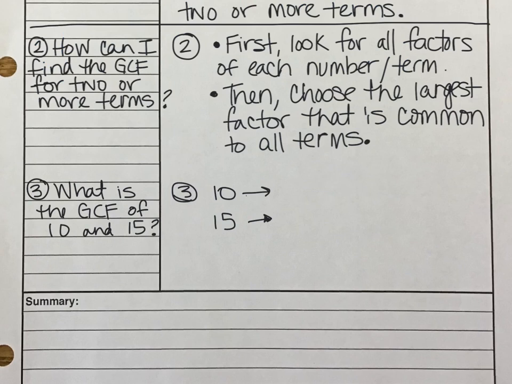Now let's look at an example. Question 3. What is the GCF of 10 and 15? So the first thing that we're going to do is look for all the factors of the number 10 and then all the factors of the number 15. Then we'll compare those two lists. So the factors of 10 are all the numbers that will make 10 by multiplication, like 1 times 10 and 2 times 5.